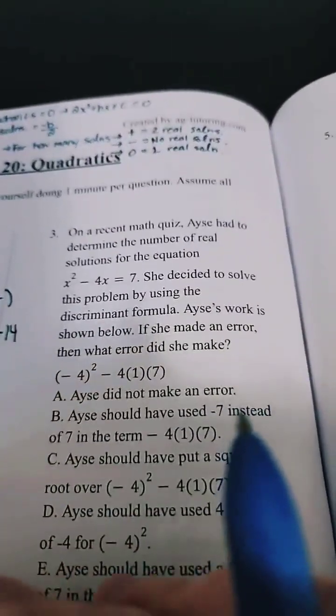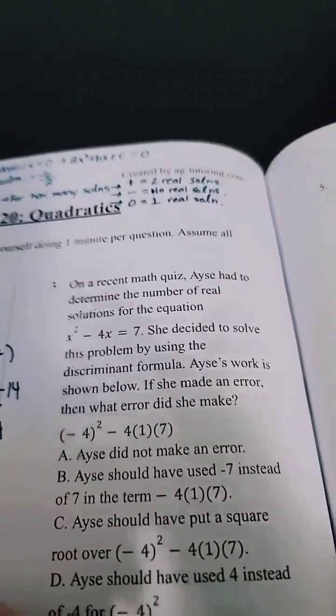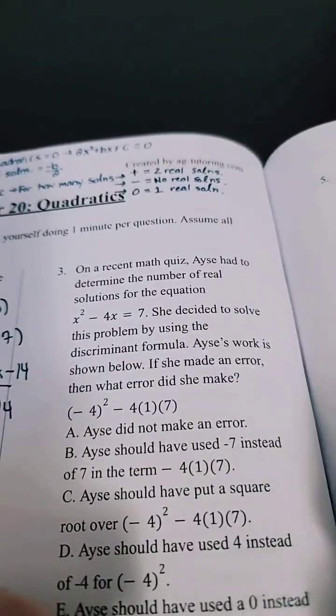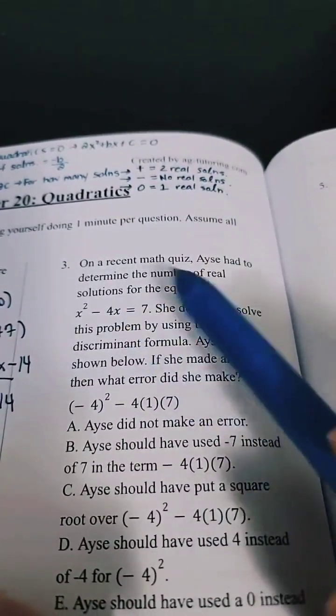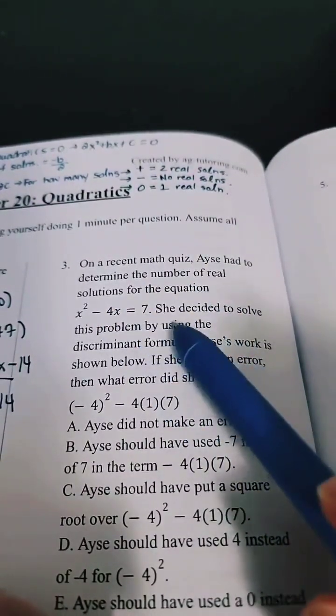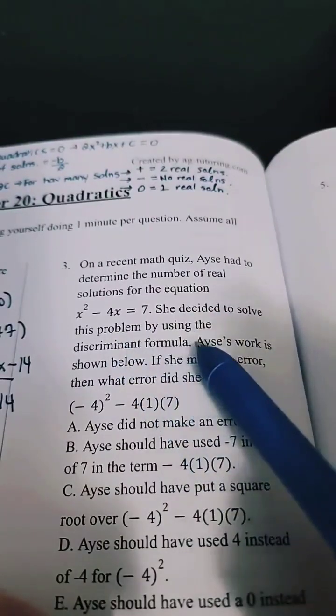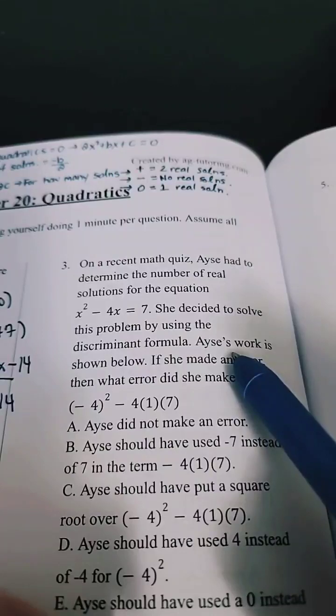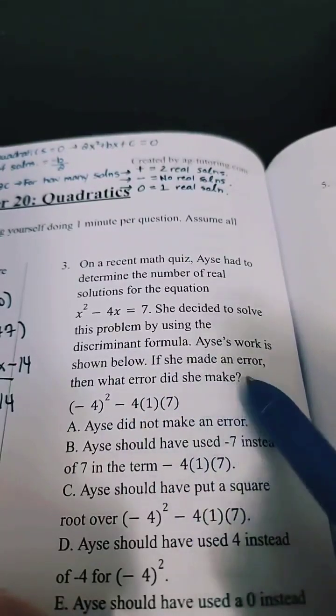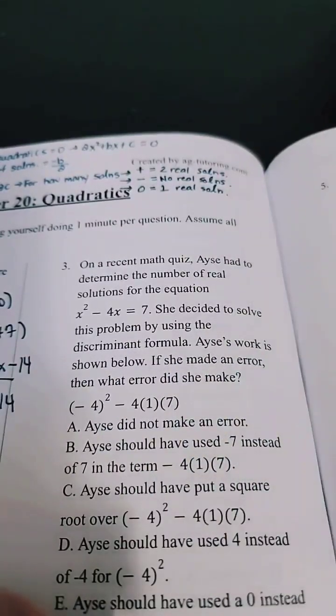So then let's go to the next one. It says for number 3, on a recent math quiz, Aisha had to determine the number of real solutions for the equation, this one right here. She decided to solve this problem by using the discriminant formula. Aisha's work is shown below. If she made an error, then what error did she make?